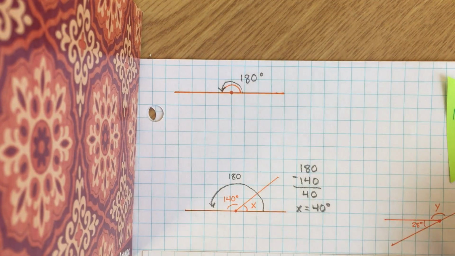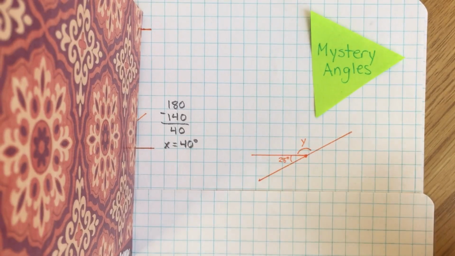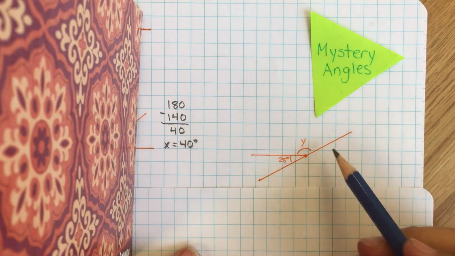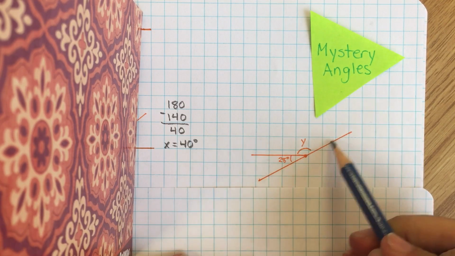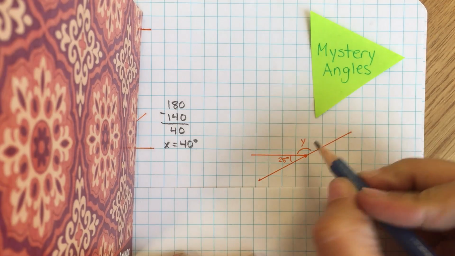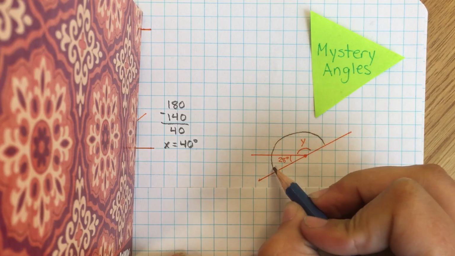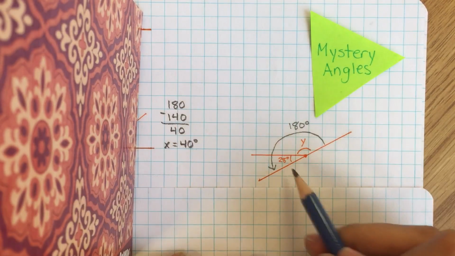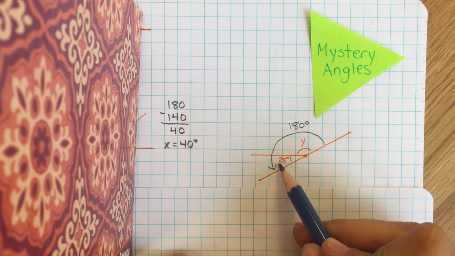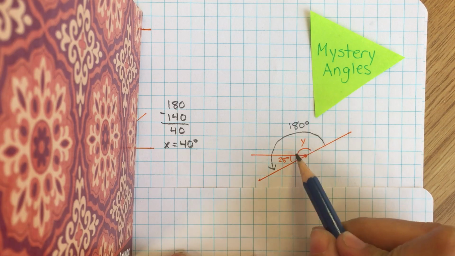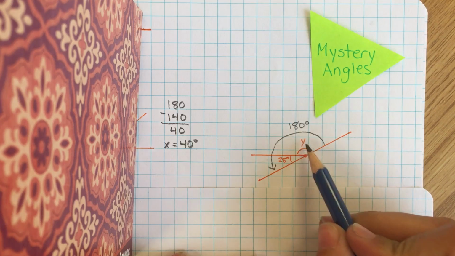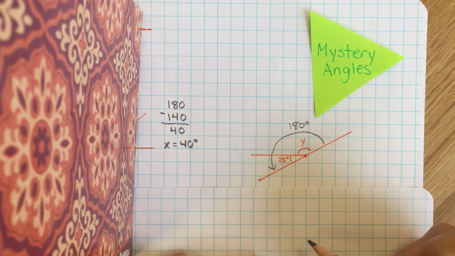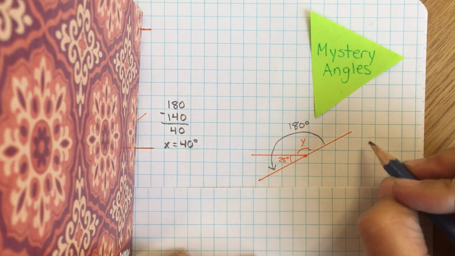In this angle, we see that we have a straight angle. We see that we have a straight angle that's at a diagonal, but we can tell by looking that it is still a straight angle. So from here to here is still 180 degrees exactly. We have part of that angle is 28 degrees, and then a larger part is missing. It's labeled y. So to find the value of y, we're going to start with what we know.